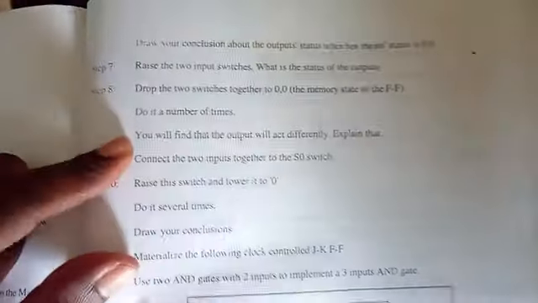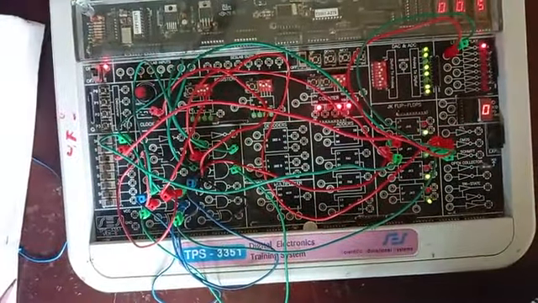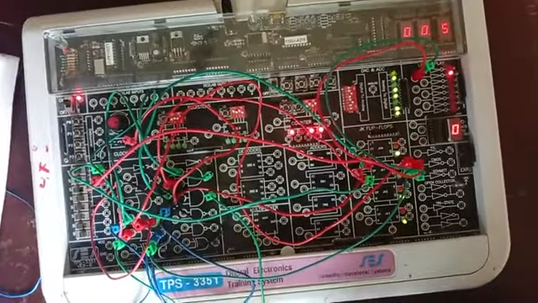What is the status of the output? Let's see what will happen to the output. When we now put the two to high, you can see what is happening. That's what you call toggling. In digital electronics, toggling is changing the output.